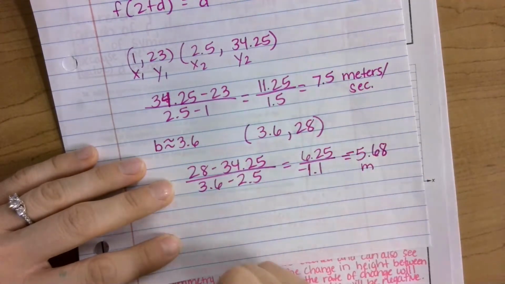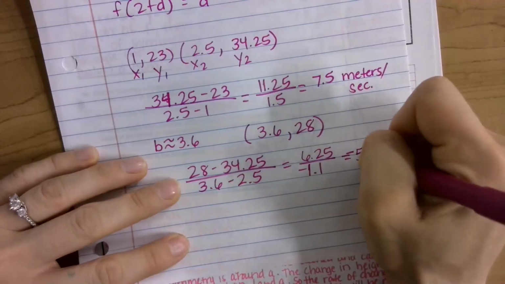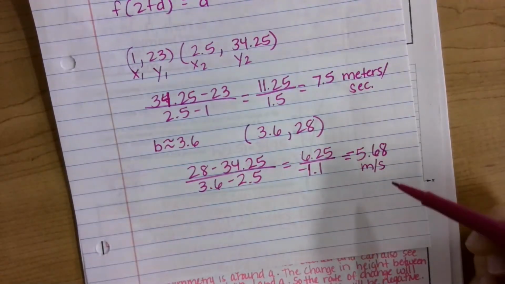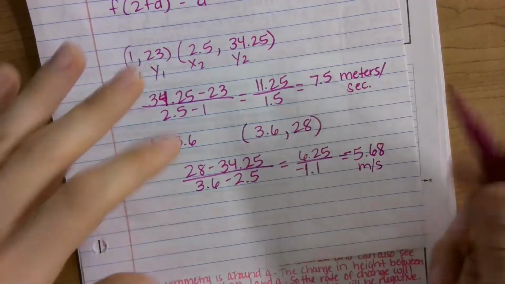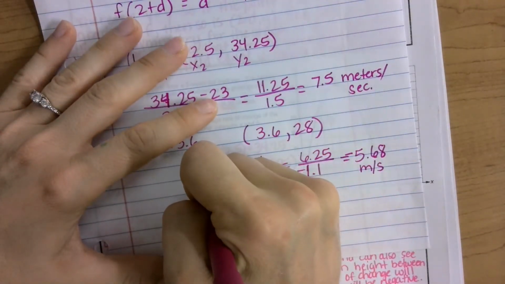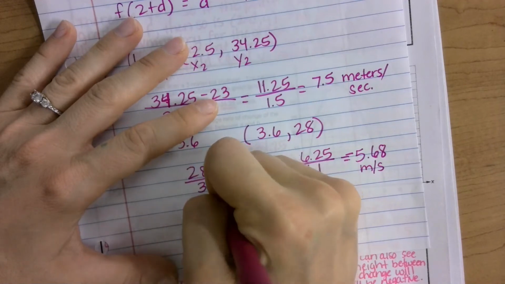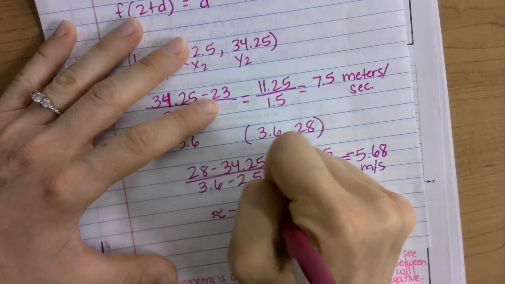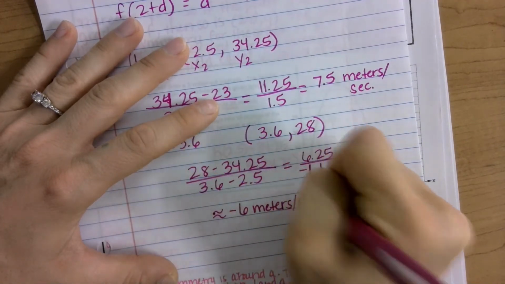per second. And then I can round this to about 6. So the rate of change from h of A to h of B is about negative 6 meters per second.